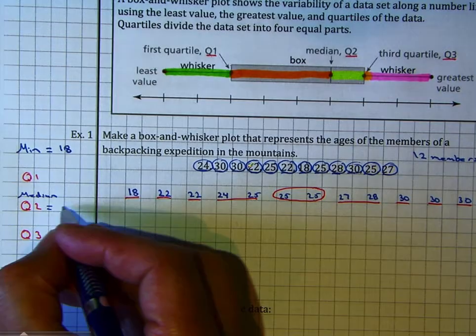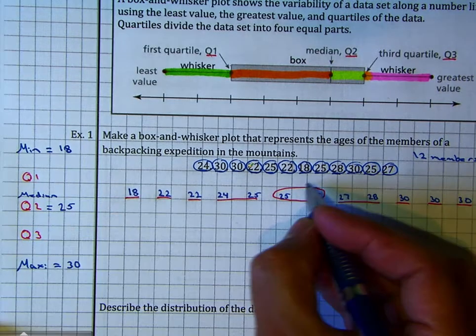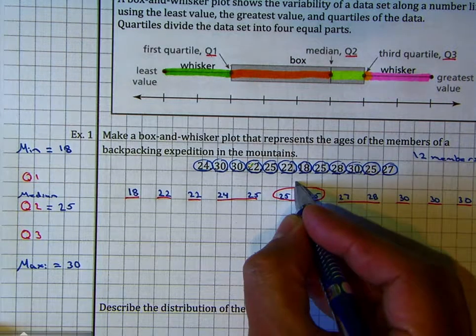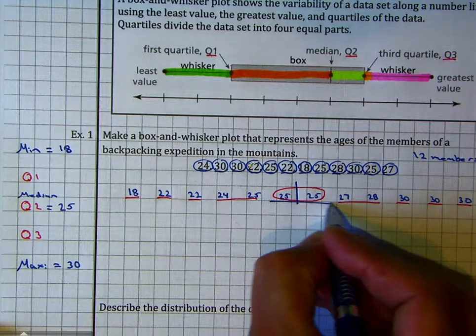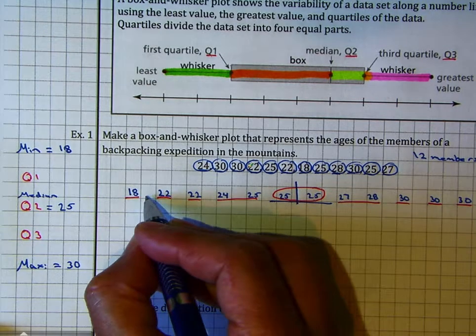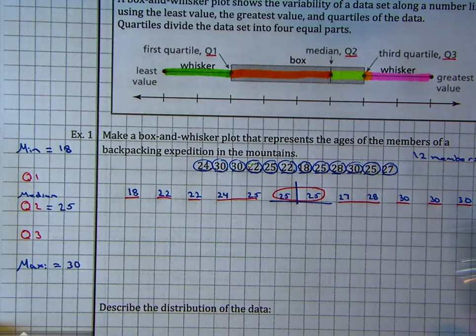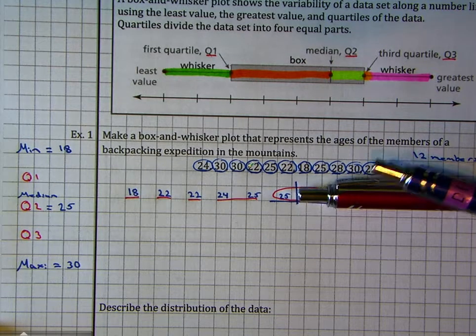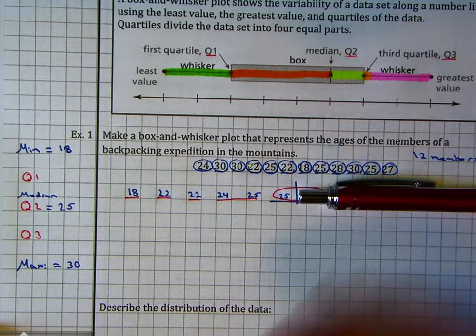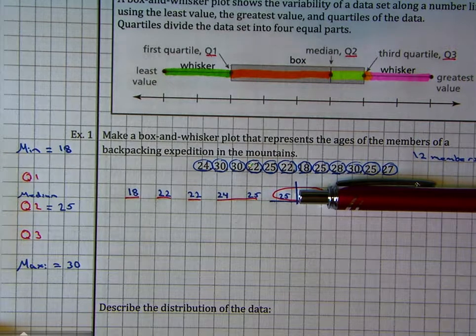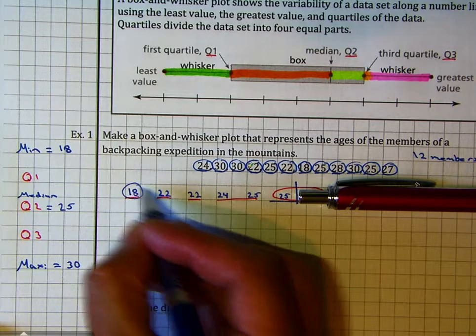So therefore, your Q2 is your median, which is 25. Now, because there are two of them, we're actually going to keep each one on each side. This 25 will be to this side, and to find Q1, we're going to find the median of the numbers on the left. So I'm going to take one from each side. This time I'm going to circle them.